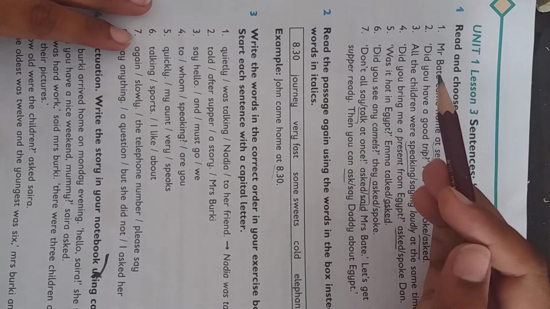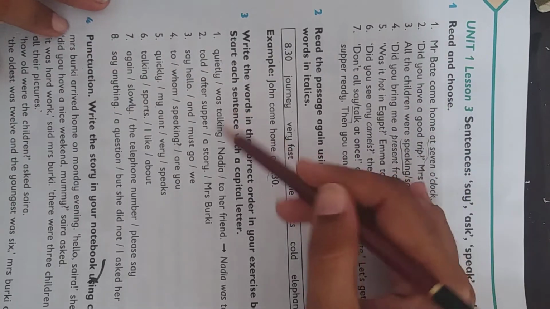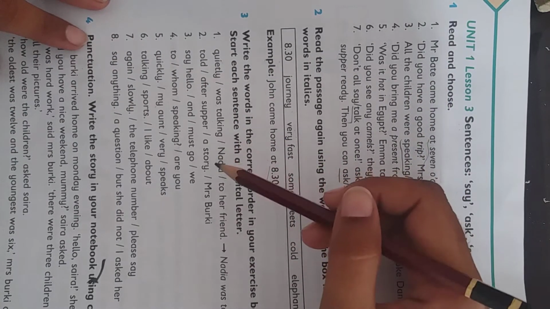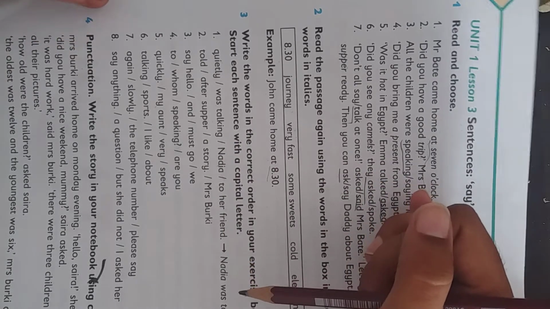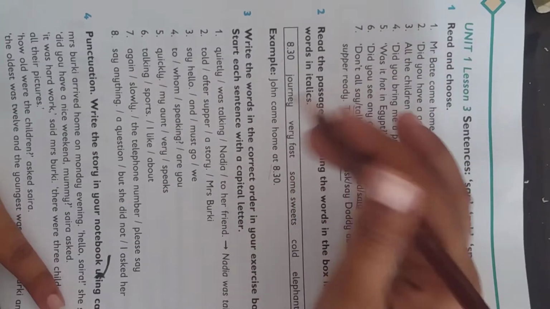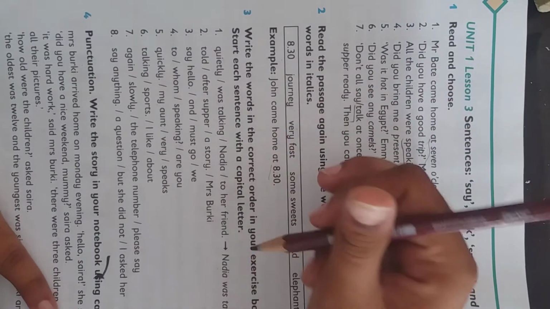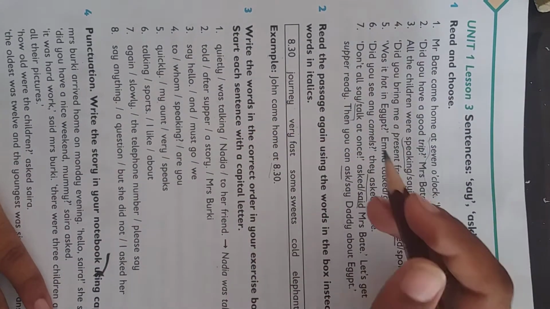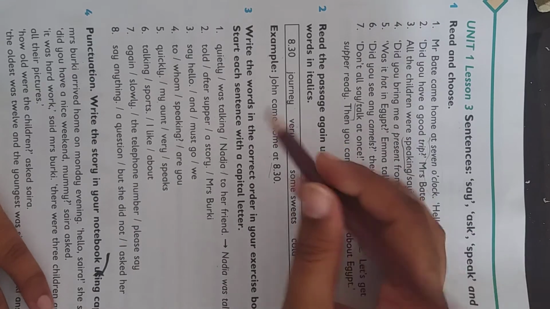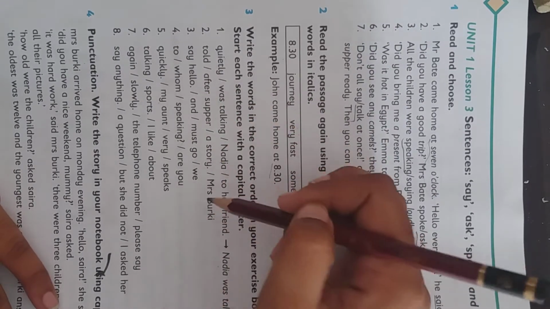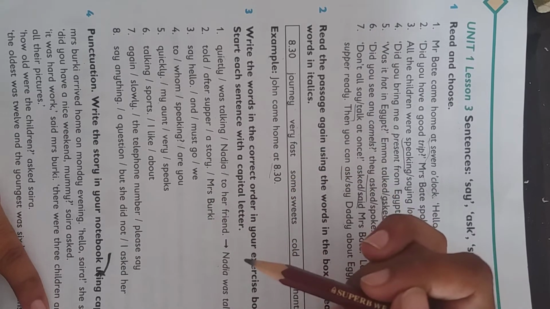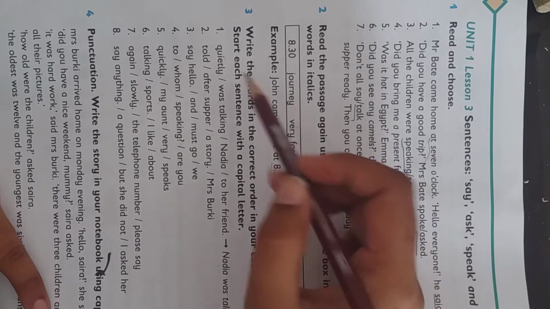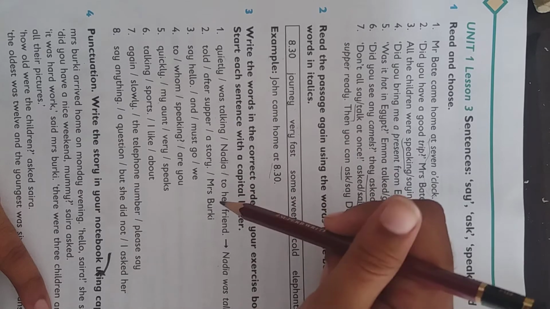Now what you have to do, students, you have to write the sentences from the given words, but you have to be very careful while sorting these words out, so that it makes a complete proper sense. Okay, क्या करना है आपने, इन तमाम जो वर्ड्स दिए गए हैं इनको अरेंज करना है ताकि ये एक मुकम्मल सेंटेंस बन जाए. Okay, and remember that each sentence should start with a capital letter.